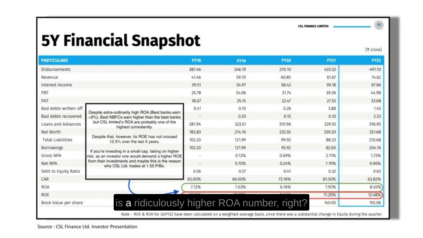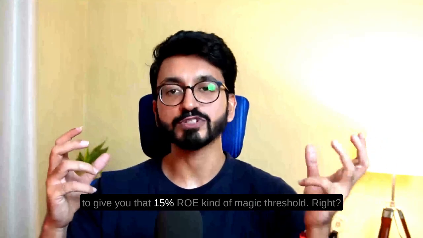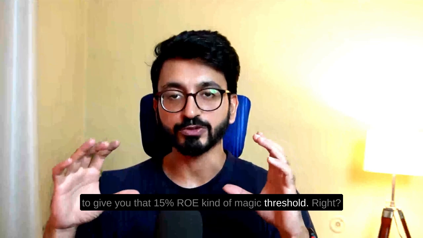This is a ridiculously high ROA number. But if you at the same time look at the ROE numbers, they have almost not crossed 12.5% in the last 5 years. So this is an extreme example where the ROA is too high, but the leverage is not high enough to give you that 15% ROE kind of magic threshold.